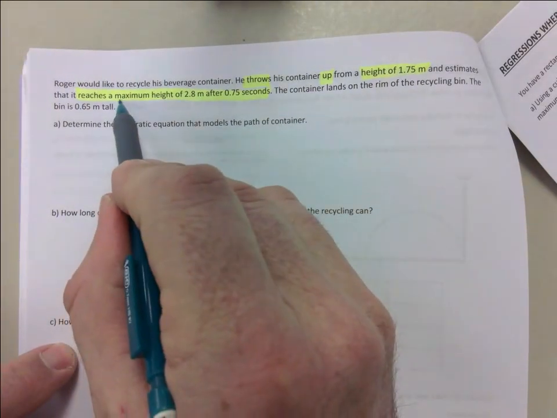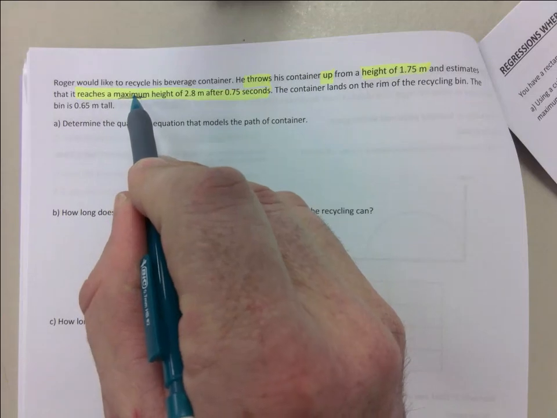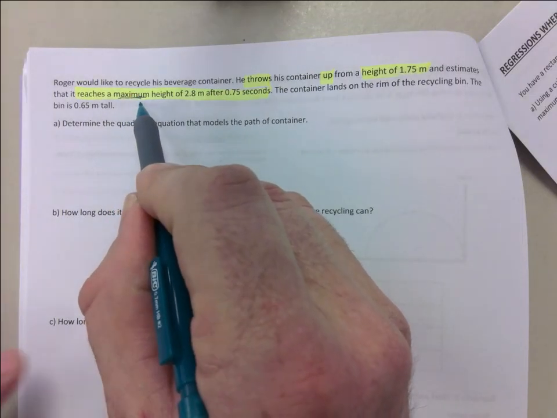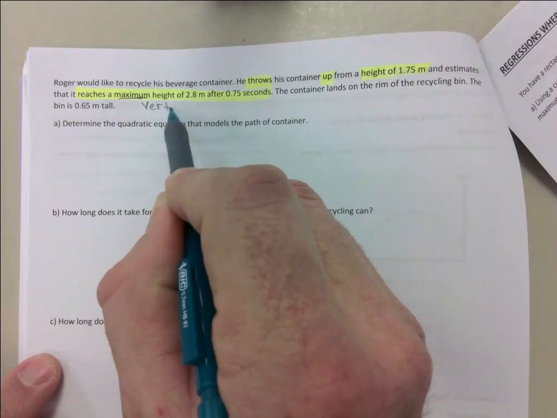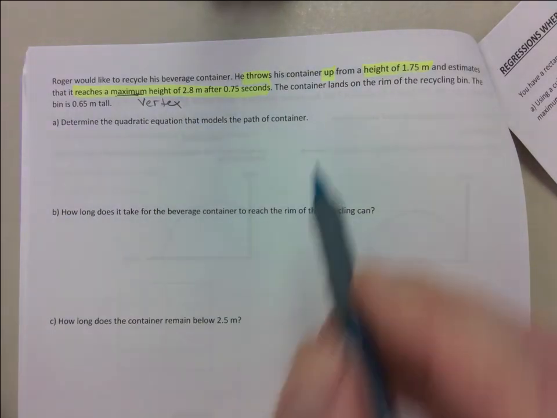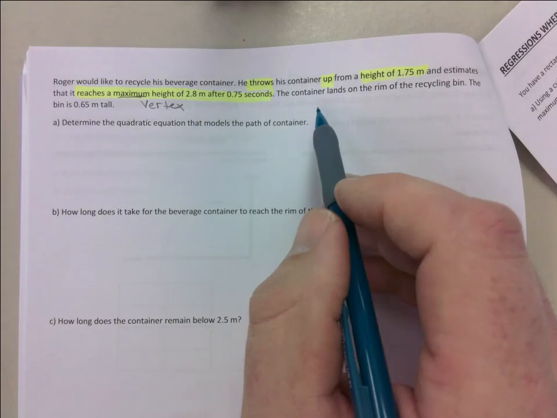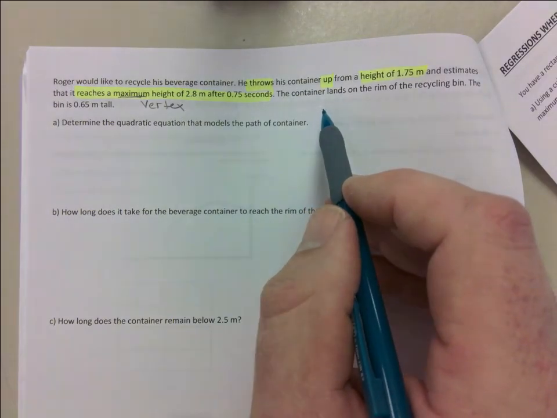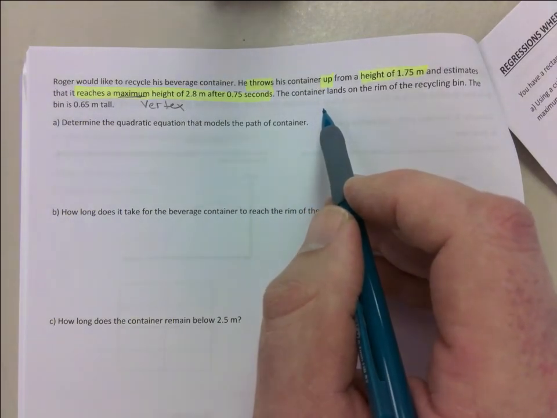I will argue that because of the wording, greatest, maximum, that is giving me the vertex. That's pretty straightforward, and we understand that when we throw something, it follows a parabolic path.